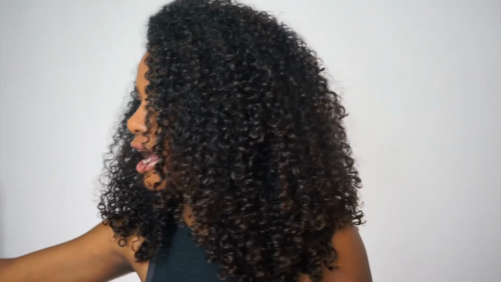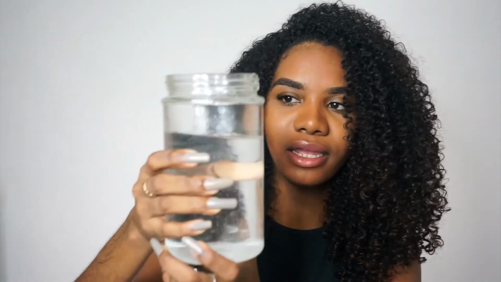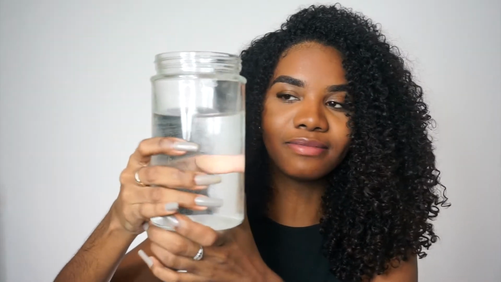Now, my hair's porosity. So let's check the experiment that we did, the float test. Remember, I put a strand of my hair in water and it has been sitting there and it's still at the top. My hair is not allowing any of the moisture to get in, and that's just how it is. That's why my hair is always looking dry, but I have to moisturize it a little bit more often.